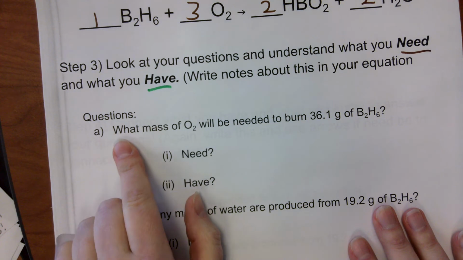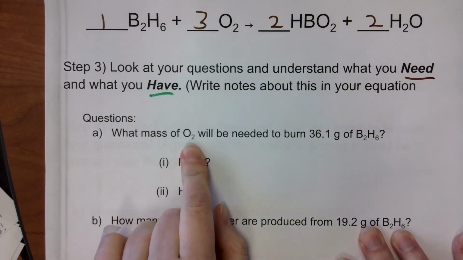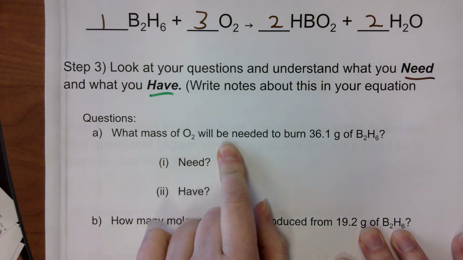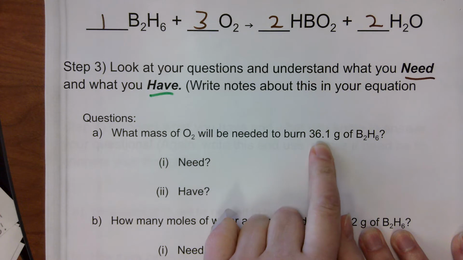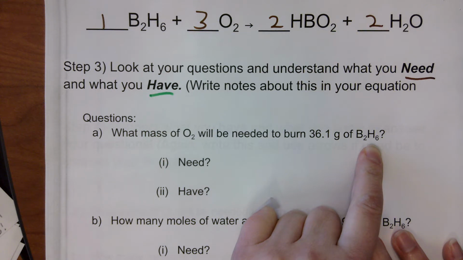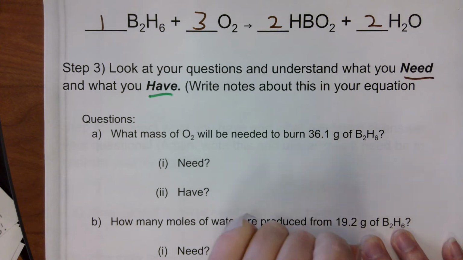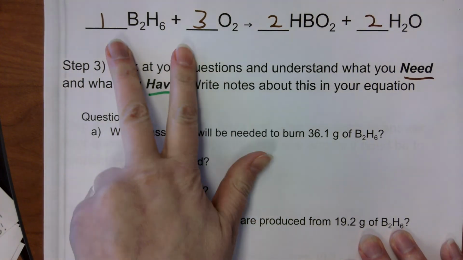The first question that's given about this is, what is the mass of oxygen gas that will be needed to burn 36.1 grams of diborane hexahydride completely? So this is if we did a complete burn and we had no leftovers on the reactant side.